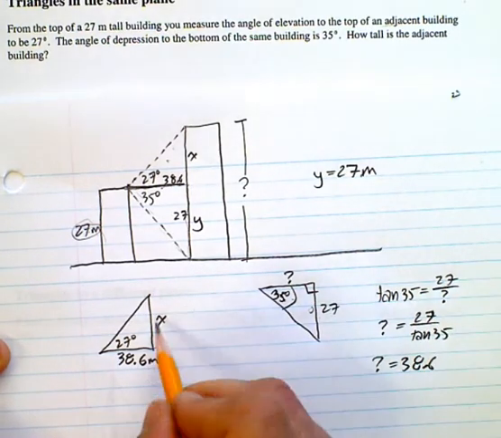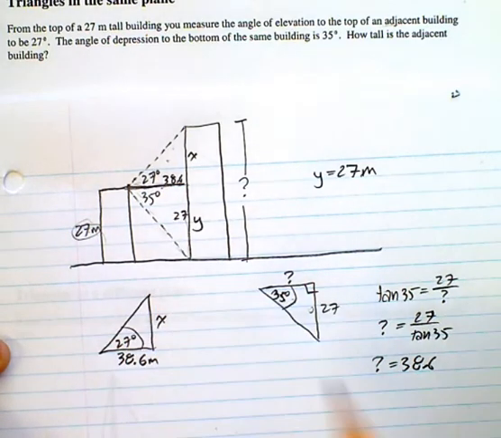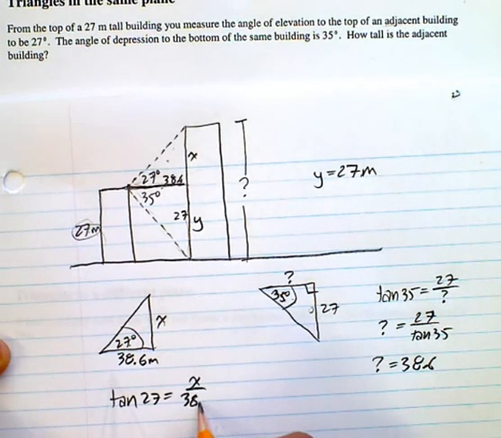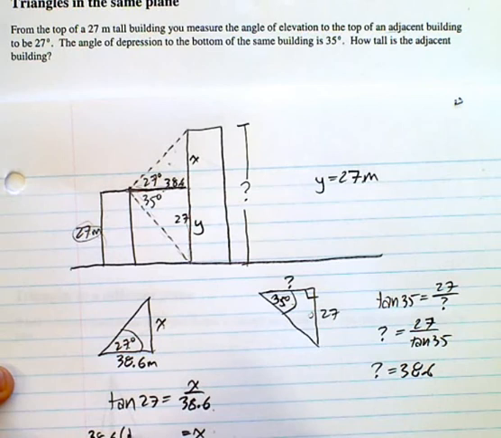And now you can find the x, right? You've got this side and you've got that side. We're looking at this angle. Opposite over adjacent ends up being tan again. Tan of 27 is x over 38.6. In this case, your x is on the top, so it becomes a little bit easier. You just have to multiply the two, right?